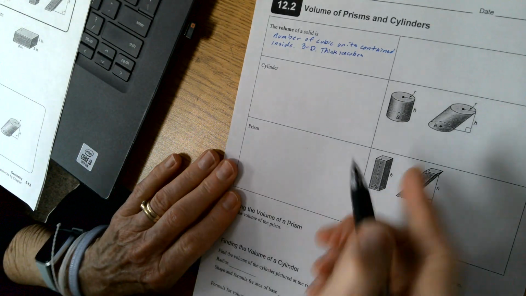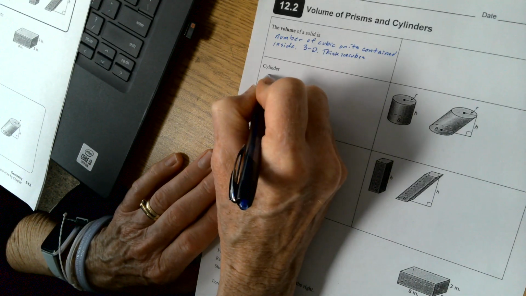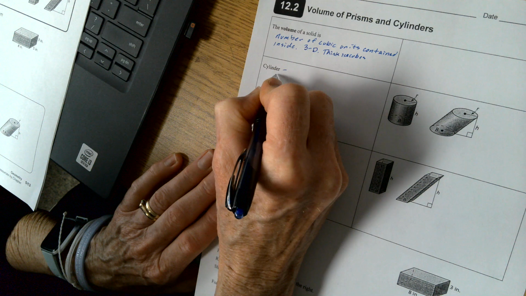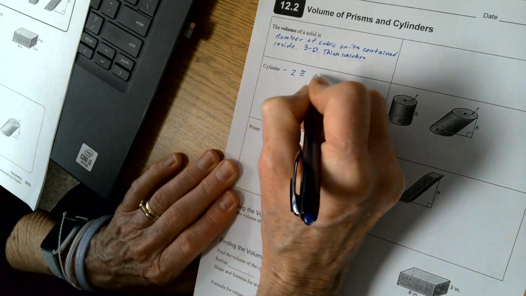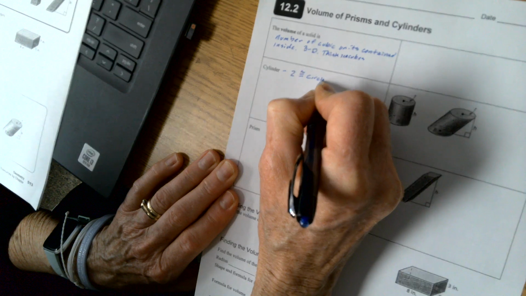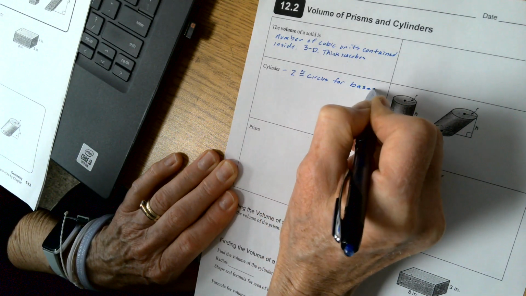These really aren't too bad. So when we talk a cylinder, okay, first the bases are the top and bottom. They have 2 congruent circles for the bases. Okay, that's what we're talking.